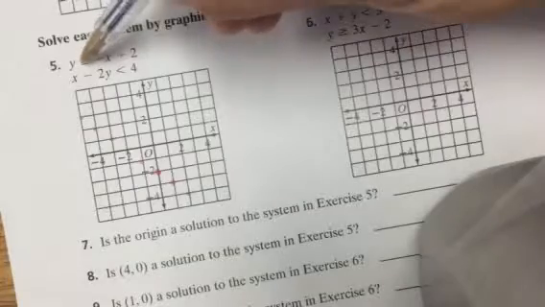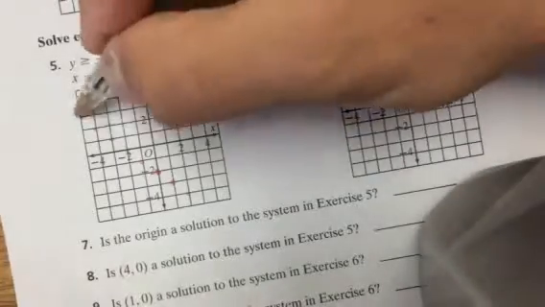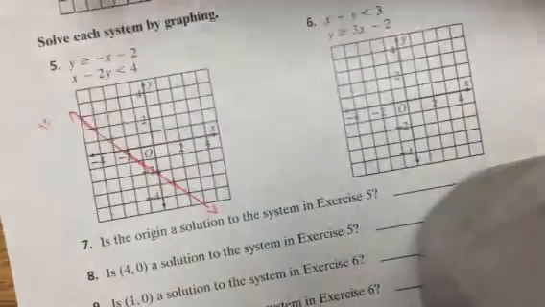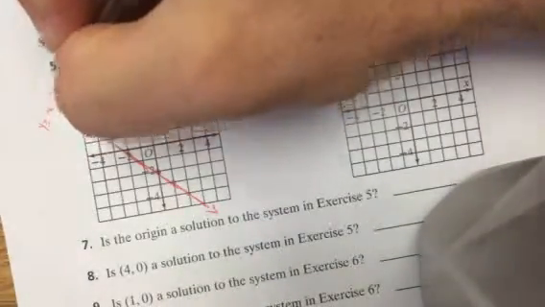Now I'm going to check: am I going to have a dashed line or a solid line? Because it's greater than or equal to, I will have a solid line for this. I'm not using a ruler because I've got to go quick. And I want to go ahead and label this: y is greater than or equal to negative x minus 2.